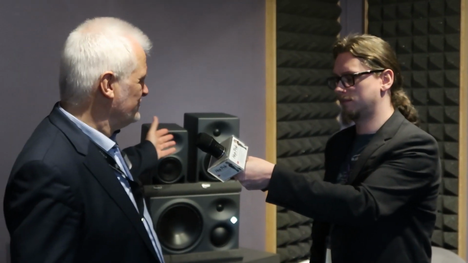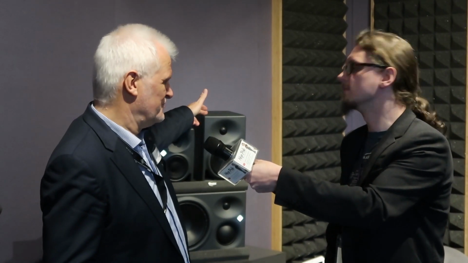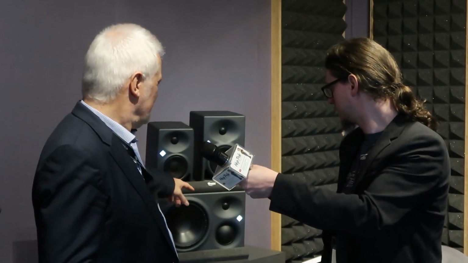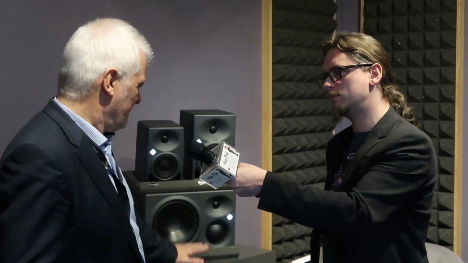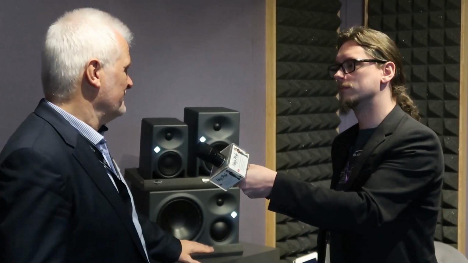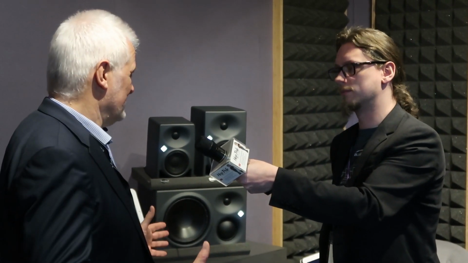But the monitors, a very new thing for Neumann, aren't they? Yeah, not very new, but in some markets they are not well known. Because this kind of monitors we introduced the first time in 2010. This kind, the mid-size version. And then brought up and expanded up to the three-way monitoring, 310, and we have a bigger one that's not in here, the 420, for different room sizes.